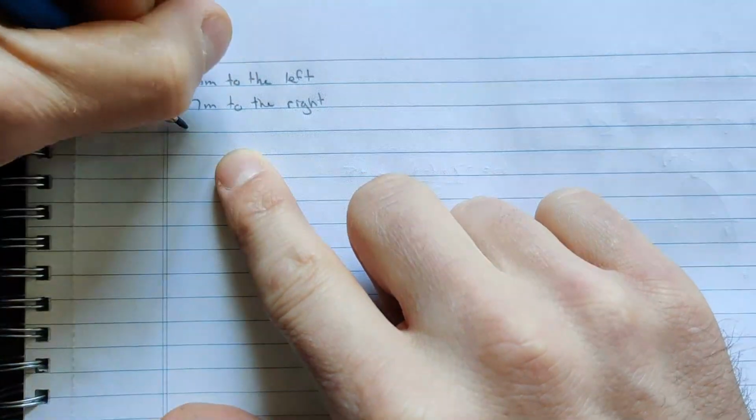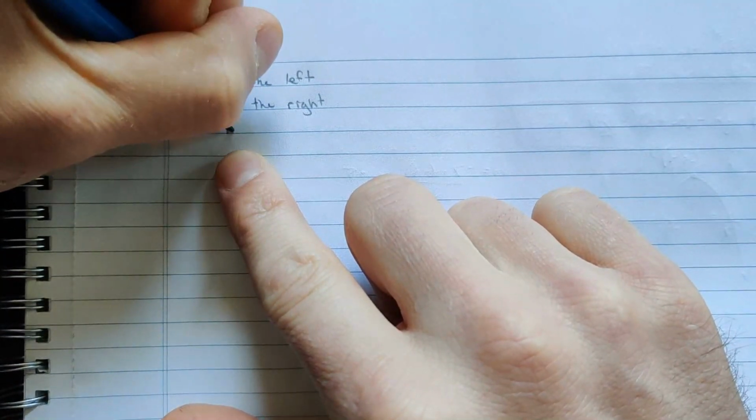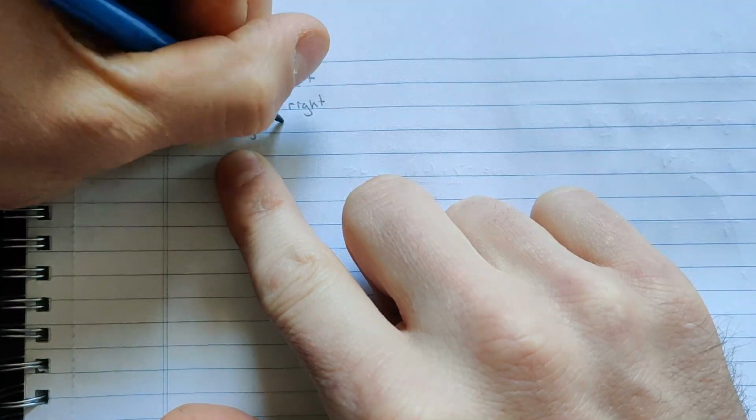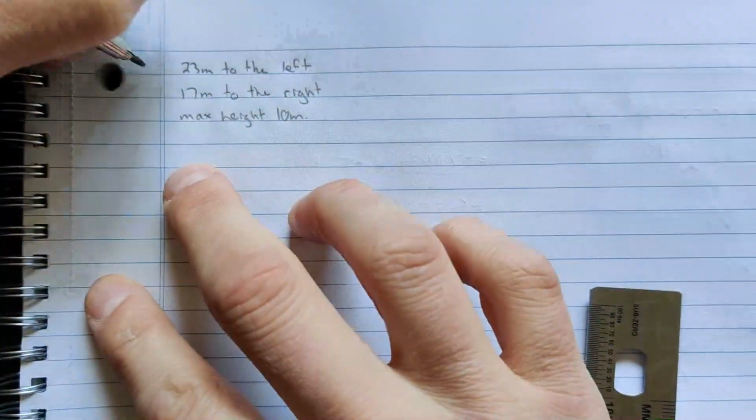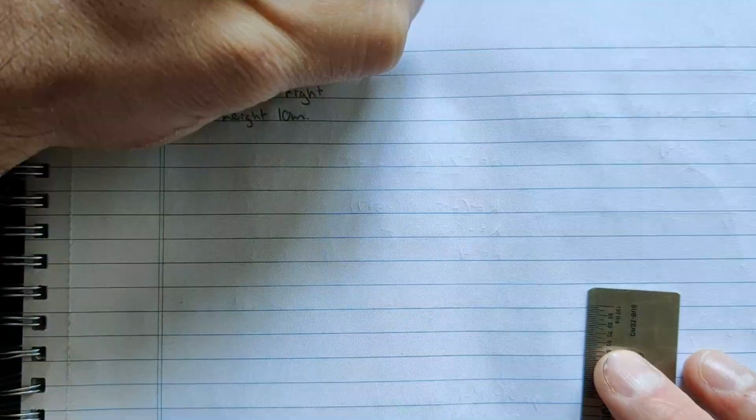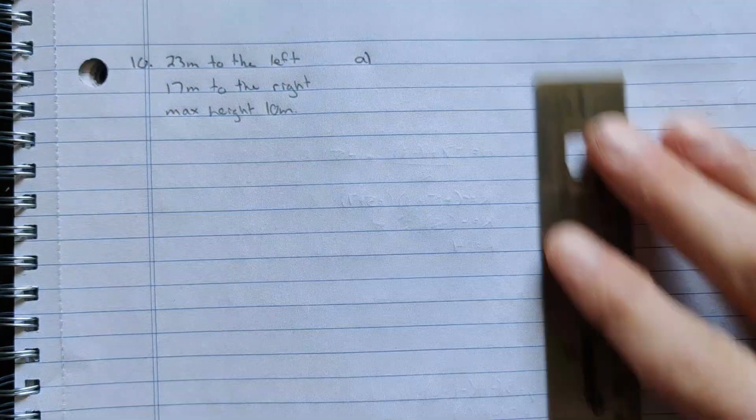And the max height was 10 meters. So given these two pieces of information, or three pieces of information, we can actually create ourselves a sketch, and then, from that sketch and information, we can create ourselves an equation to represent it.